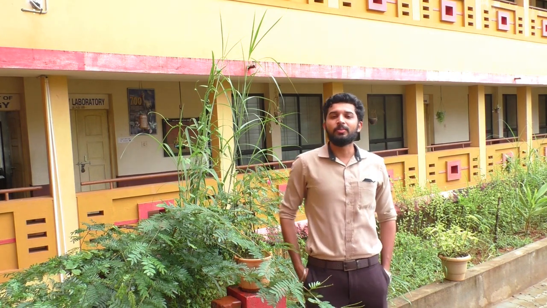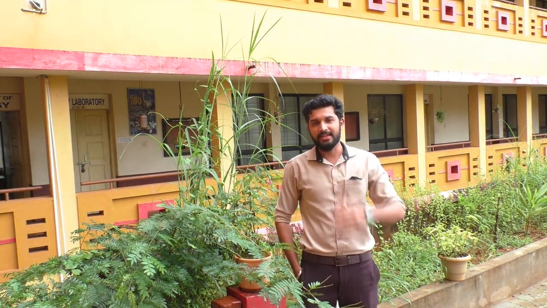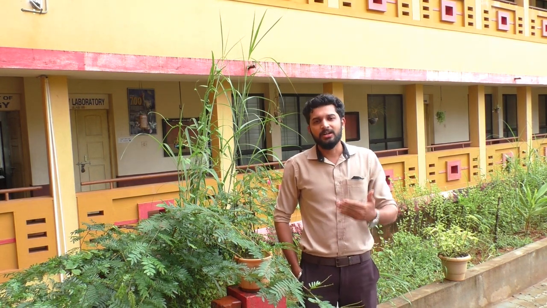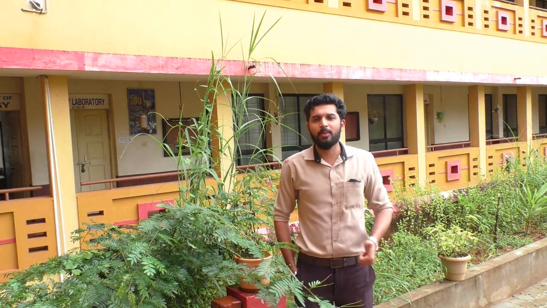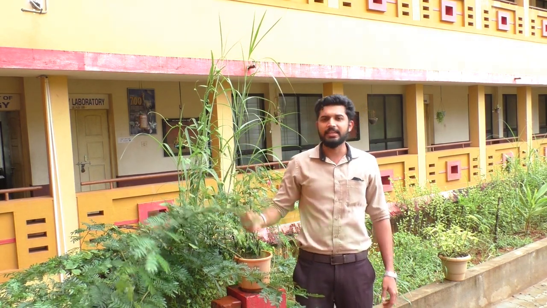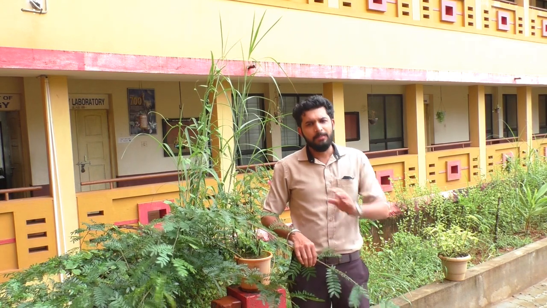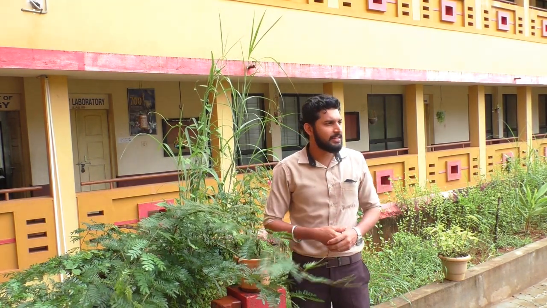Today we are going to talk about one of the most beautiful lessons in biology. That is your second NCERT topic, ecology. In ecology you have 4 chapters included. The first one is organism and population, second one is ecosystem, third one is biodiversity, fourth one is environmental issues.